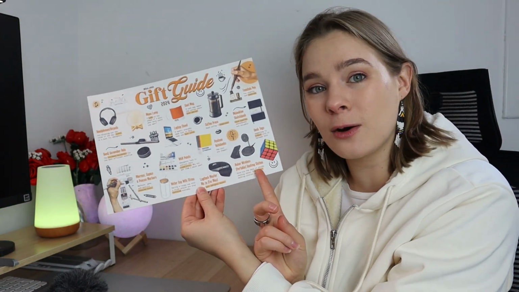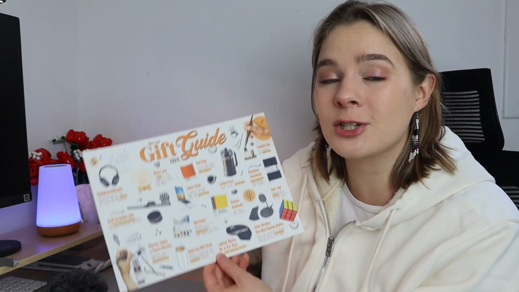Next up, we have the Anker wireless docking station. Mine actually sits here on my desk. I have this one and I use it and it works really well. I can charge my AirPods and my phone at the same time.